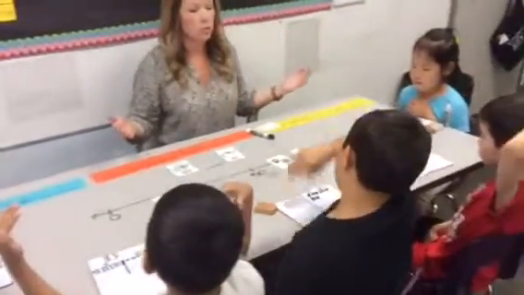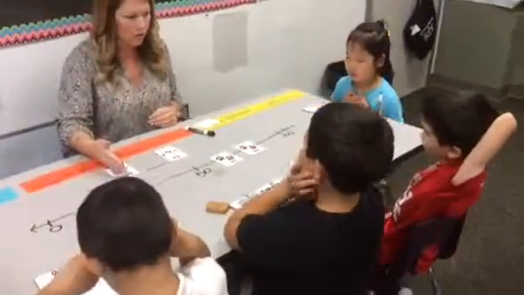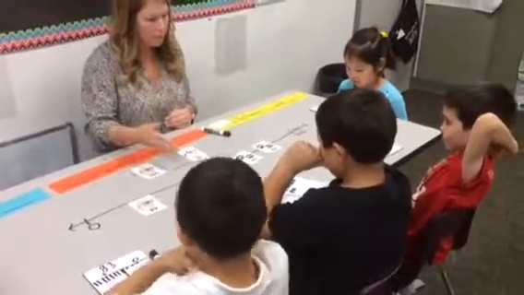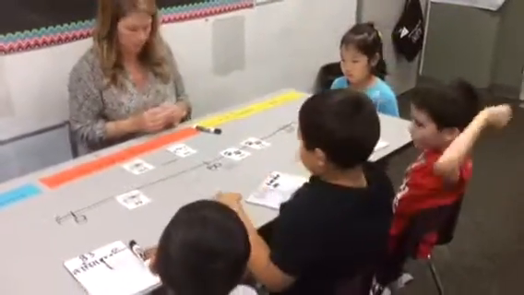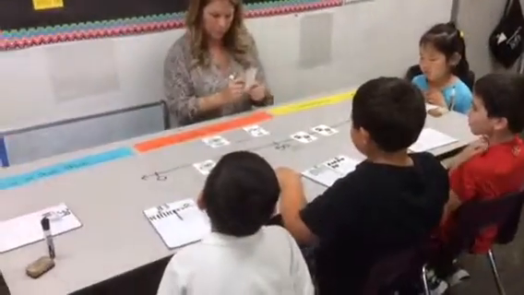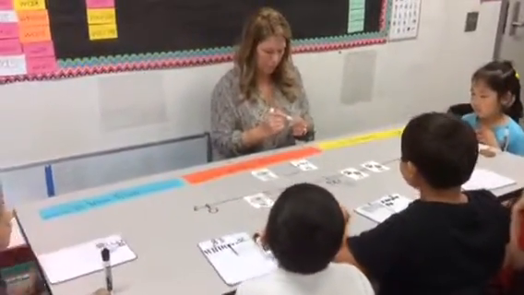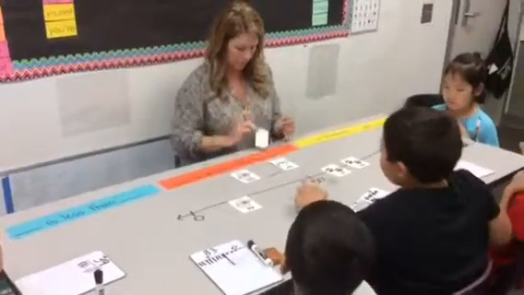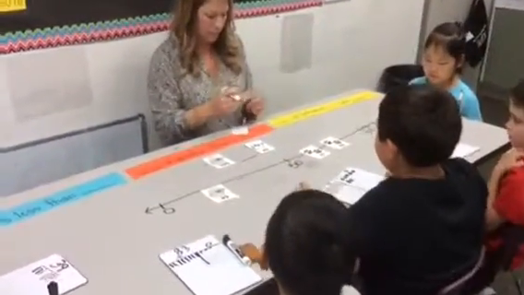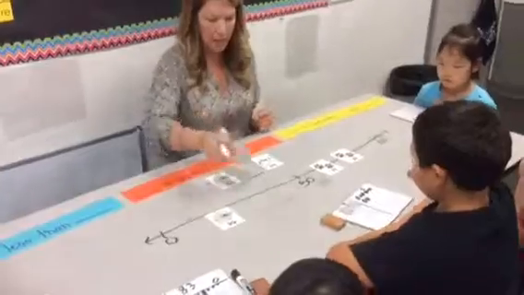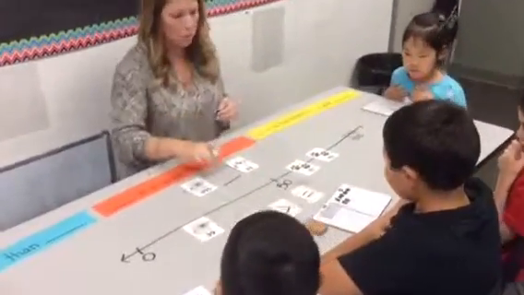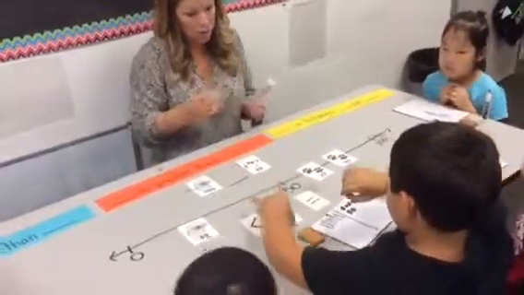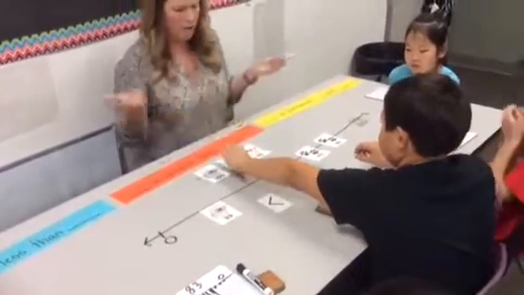Wait, what do we know? We read from left. So I'm reading 105. 105 is greater. Finish it. 105 is greater than 49. Oh. So I'm going to put this out. Which symbol do I put right here? You do it. Oh, how did you know?